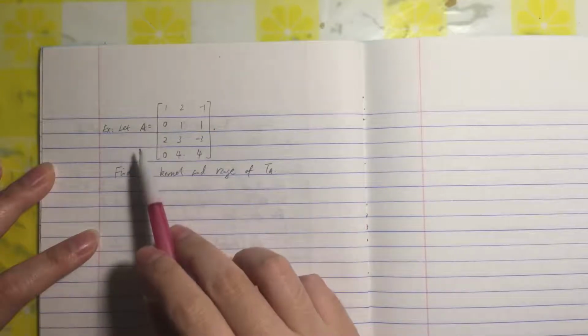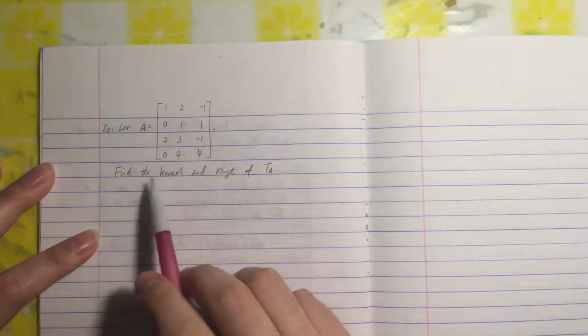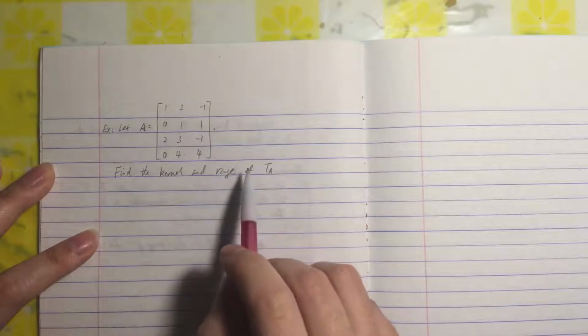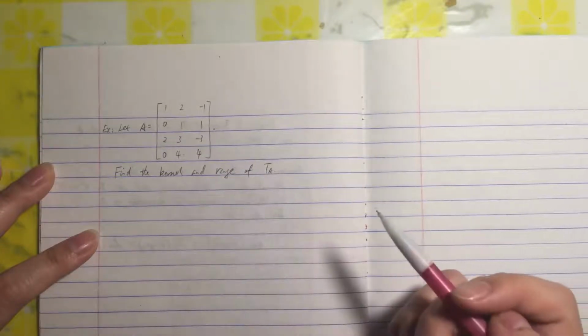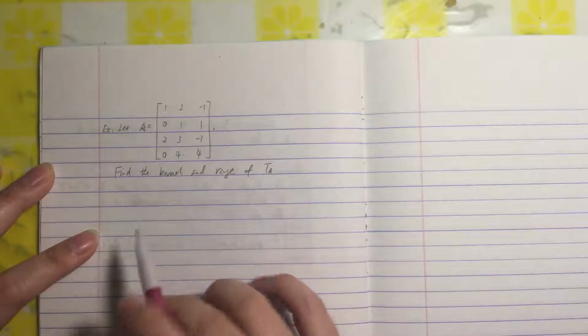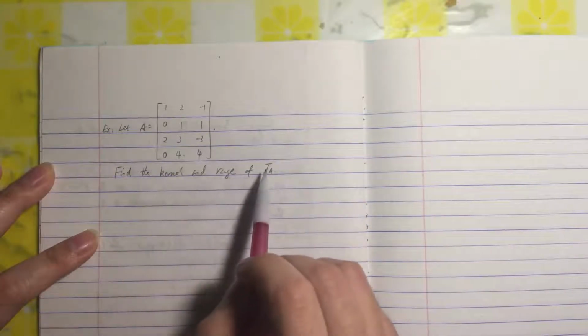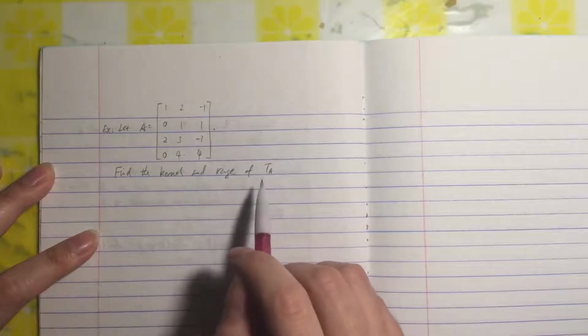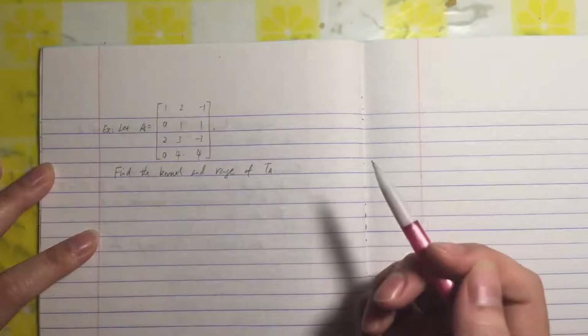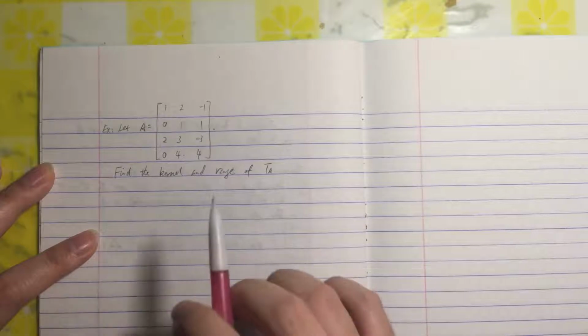Next, let me show you an example. Let A be a 4 by 3 matrix. Find the kernel and the range of T sub A. Here, T sub A is the matrix transformation associated to A. According to the earlier theorem, we know that the kernel of T sub A is the same as the null space of A, and the range of T sub A is the same as the column space of matrix A. For this, find the null space and the column space of matrix A.